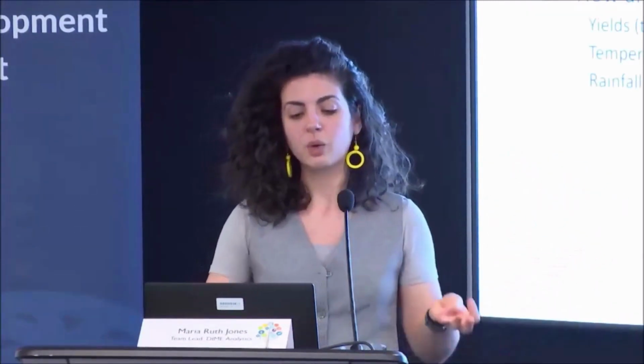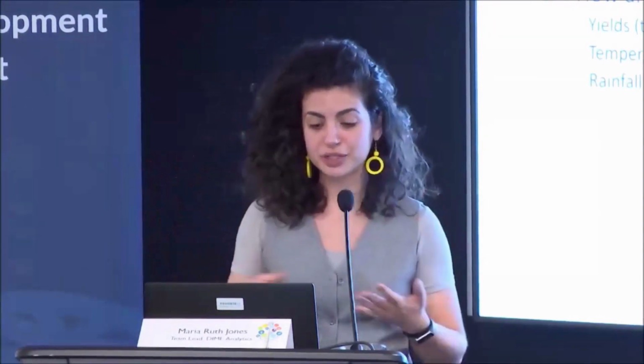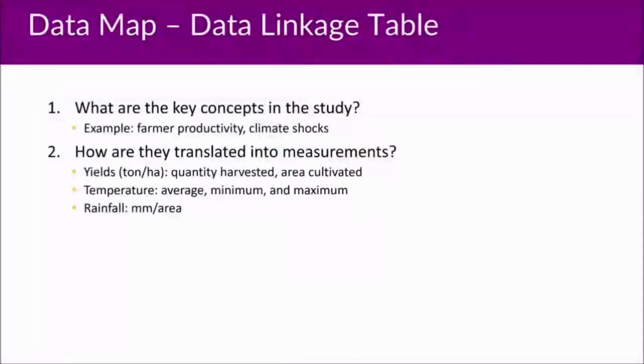But how does that translate into data? Well, we want to measure things like farmer productivity, their income, and climate shocks, and use of irrigation. So those are the concepts that we're thinking about. How do we then observe or measure these concepts in the field? Well, we'll typically measure farmer productivity as yields. That means the amount that was harvested per area cultivated. So we need to go and measure the weight of the harvest and the cultivated area.